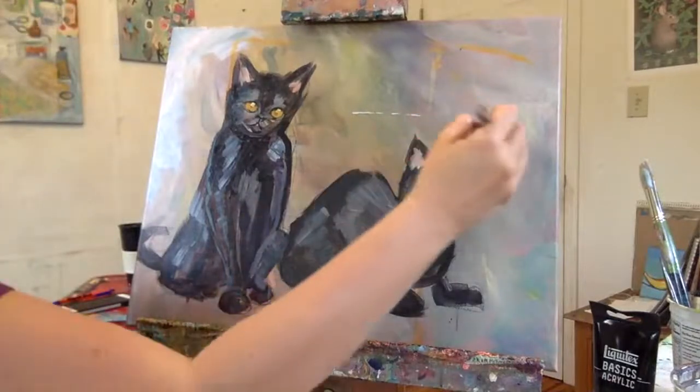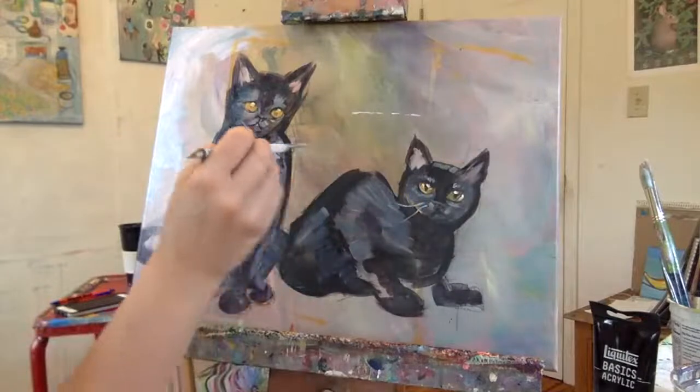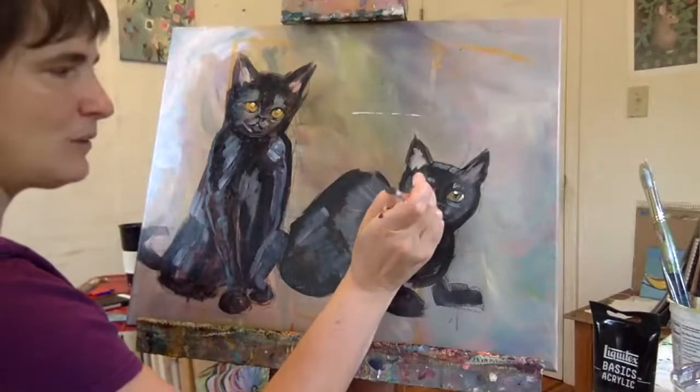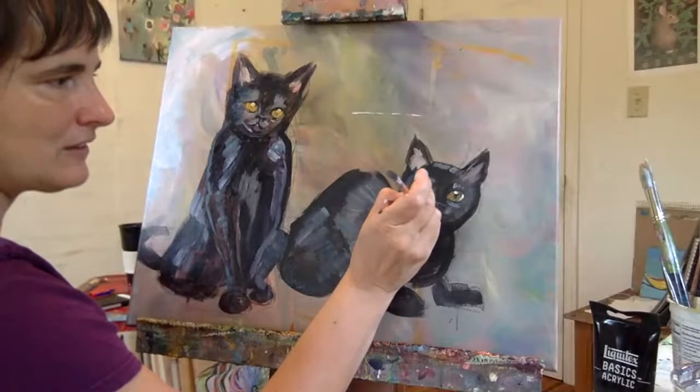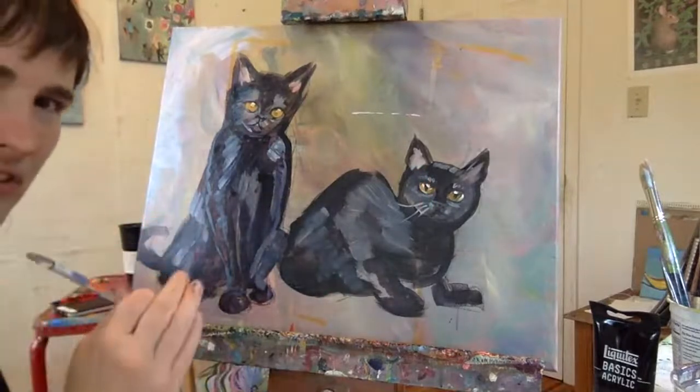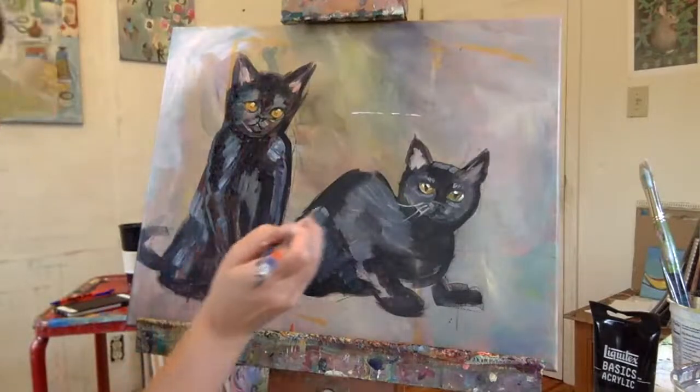And if you can press down and then release at the end, you can get a nice variation in the cat whisker.